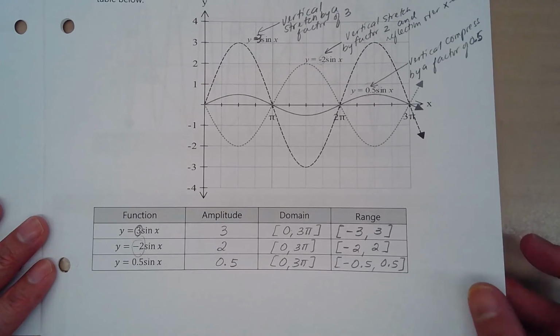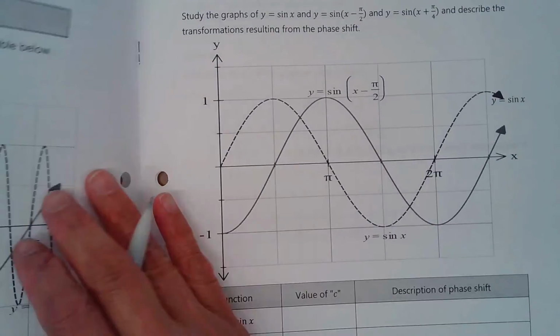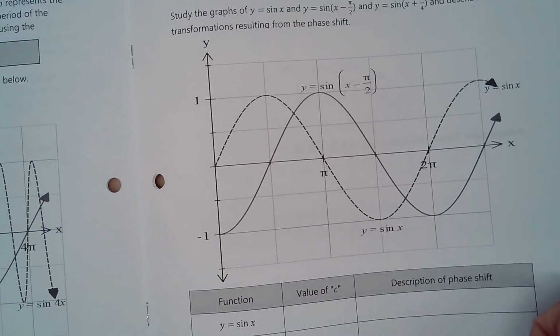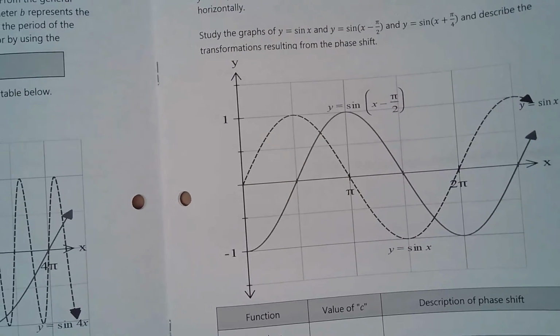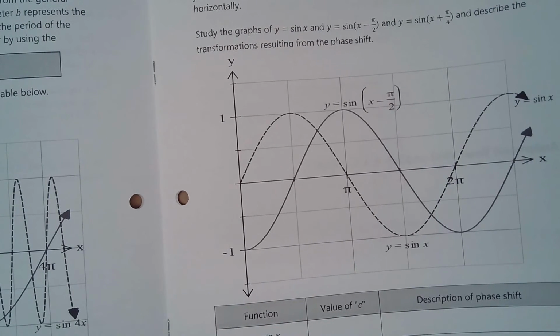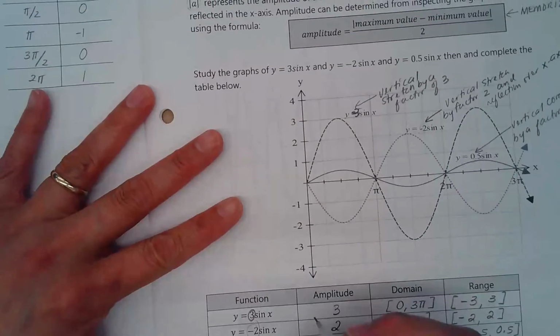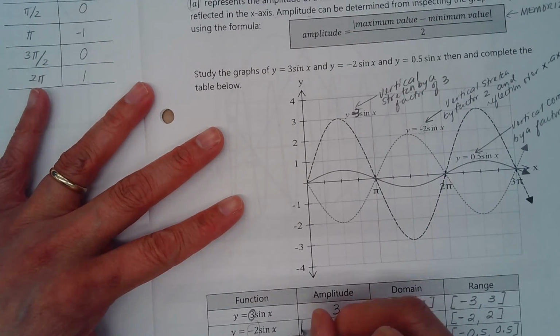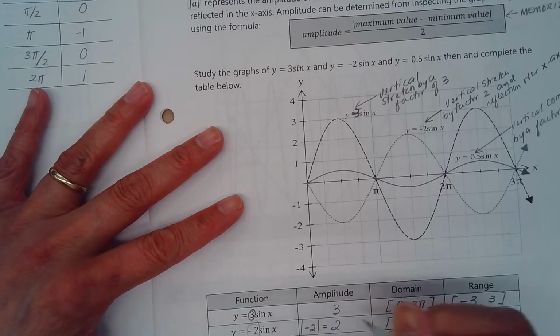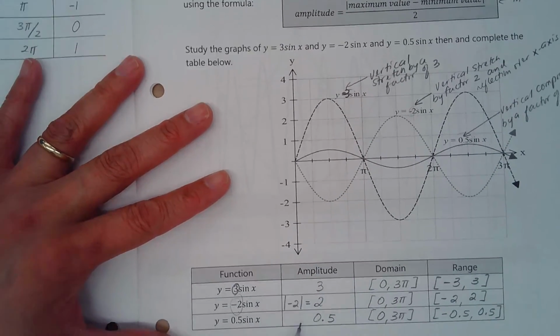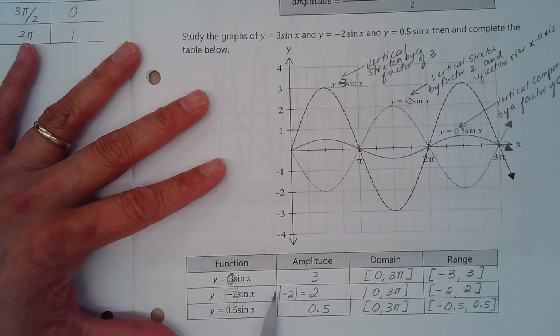Any questions here? You good? So the A value is always going to be the amplitude. I'm just going to put down over here the absolute value of -2, which is just 2.